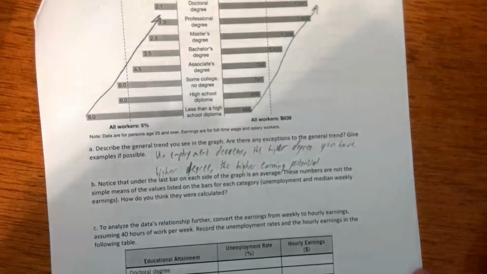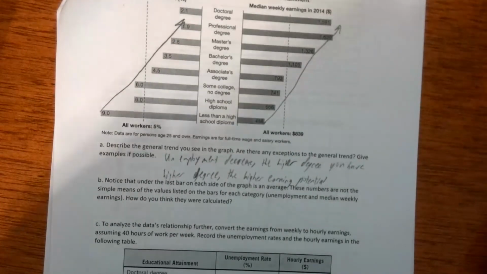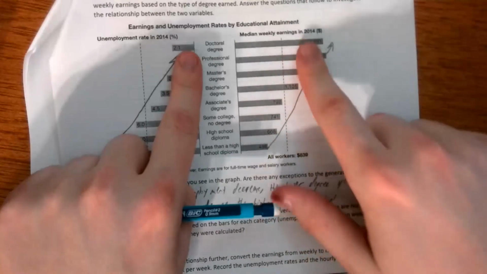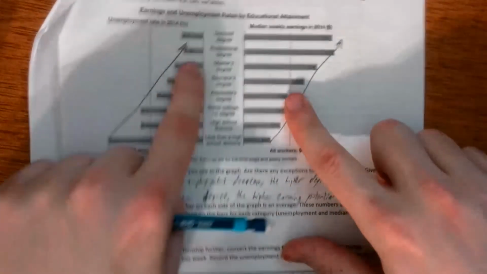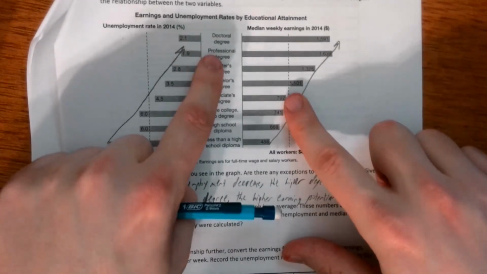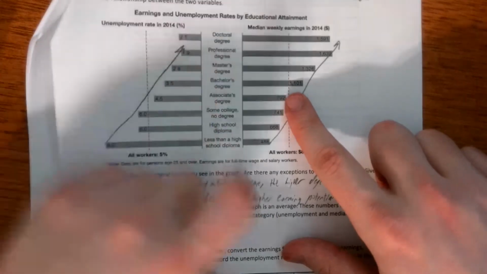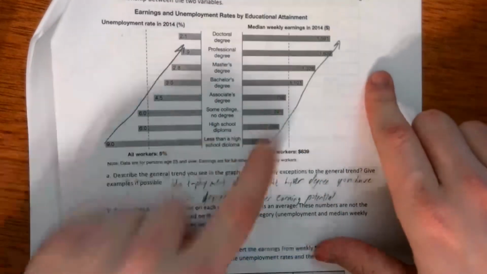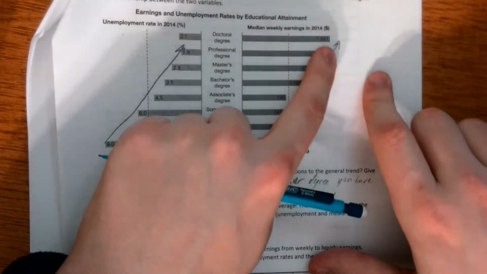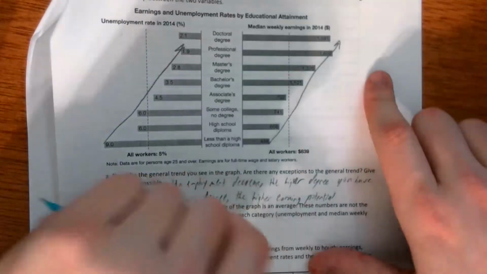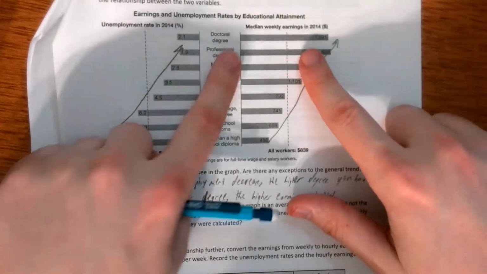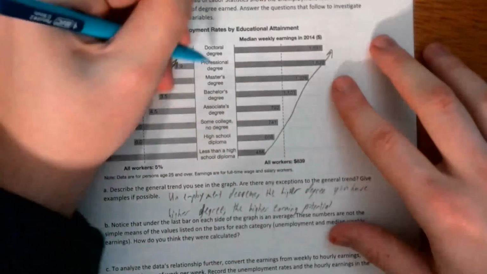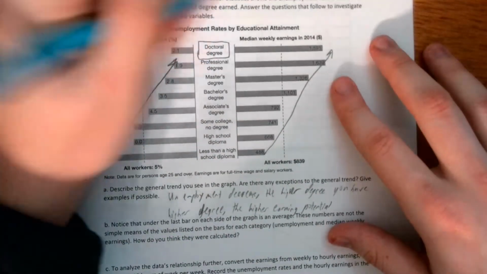Okay, and then what exceptions do you see? Well, the only time I see the graph change as far as its trend is with the doctoral degree. We keep going down, down, down until the professional degree, and then we go up for the doctoral degree. And in the same respect, we go up, up, up, up, and then we finally go down for the doctoral degree. So I would say the exception in both cases is the doctoral degree. That's our exception here.